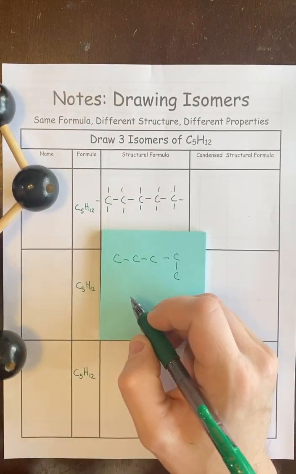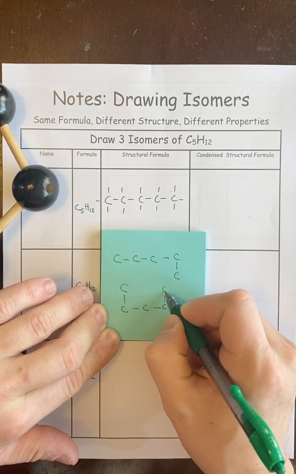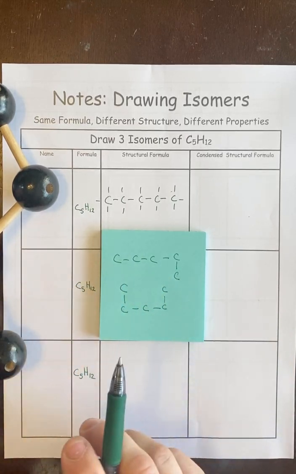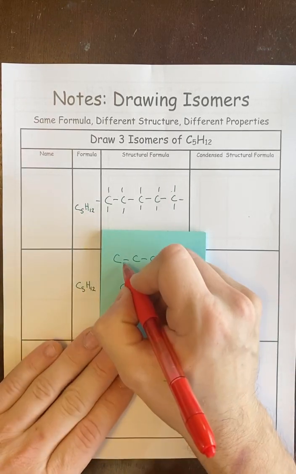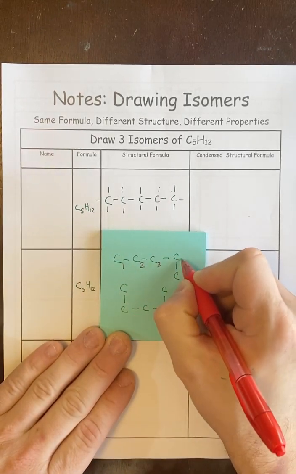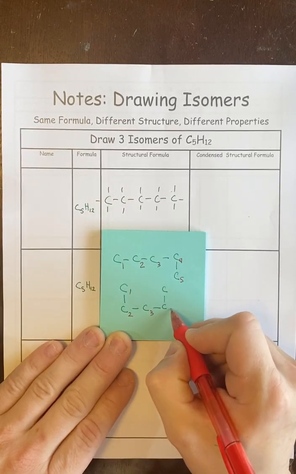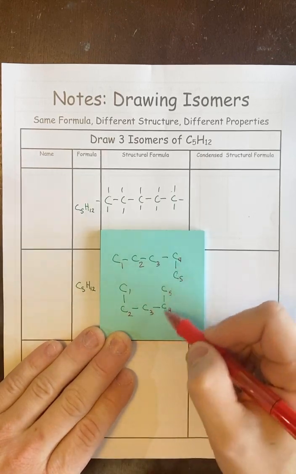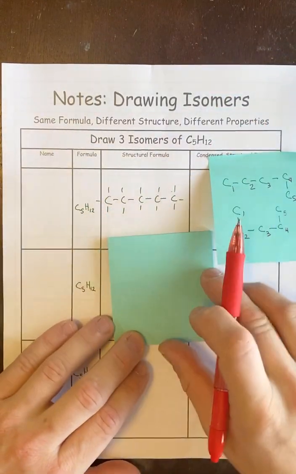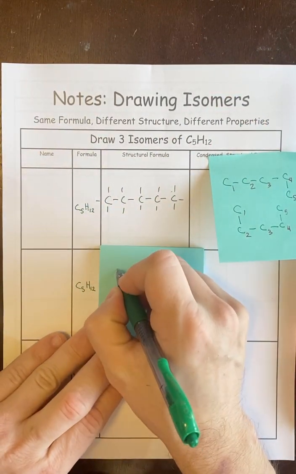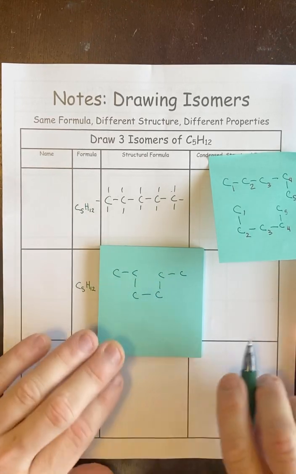You could even draw something like this. That is also a straight chain, because it's not about their shape, it's about how they're connected. These are all connected in a line, in a sequence. So these that I just drew are the same as the first one. They're no different. Even if you were to go even more extreme and draw it like this, you'd say, well, that has to be different.